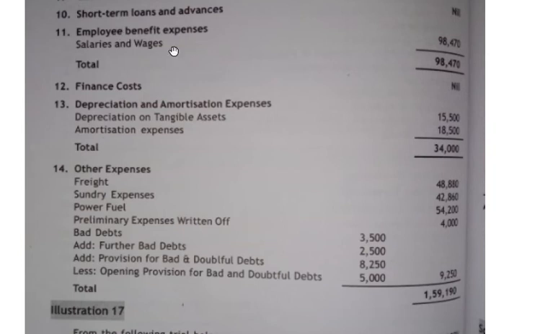So employee benefit, wages: in your question we have salary and wages 98,470. Finance cost we do not have anything. Depreciation and amortization expenses: depreciation on tangible assets we have 15,500 and amortization expenses we have 18,500. So total is 34,000.